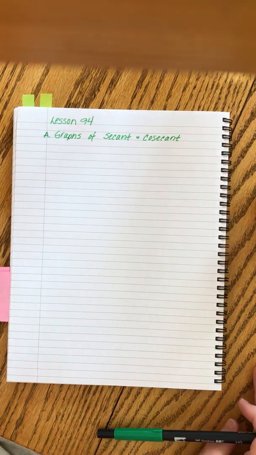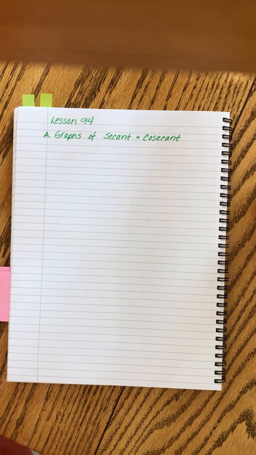Saxon Advanced Mathematics, lesson 94. This is a lesson we've been looking forward to for quite some time. I mean, I have for sure. I think you probably have too, because we're going to unravel some mysteries about tangent. But first we're going to talk about secant and cosecant.